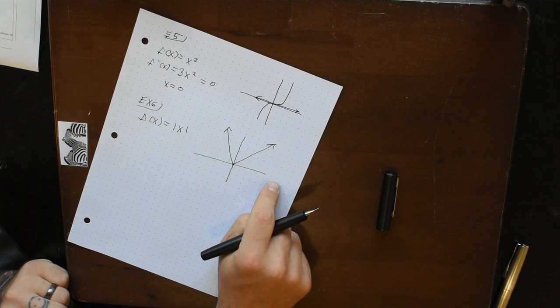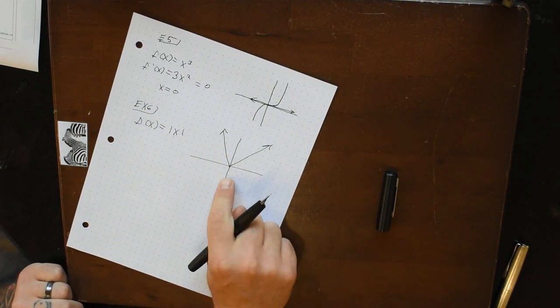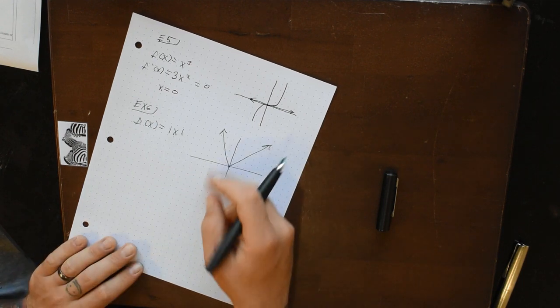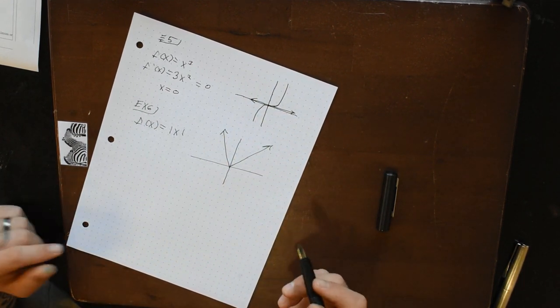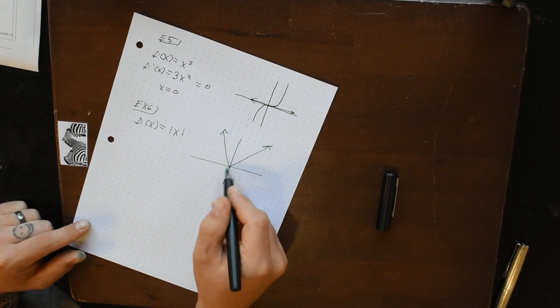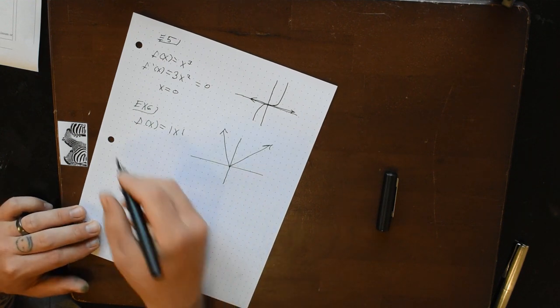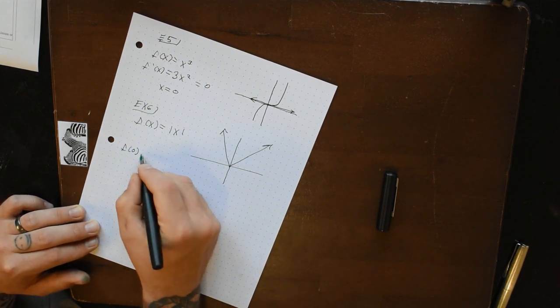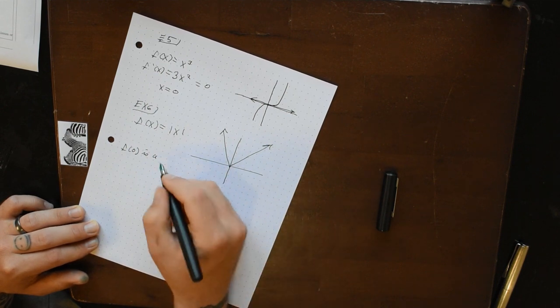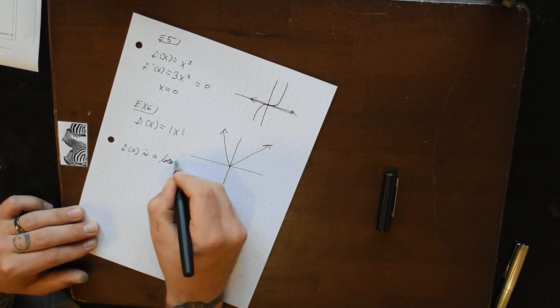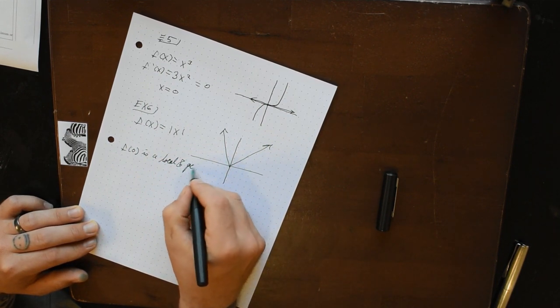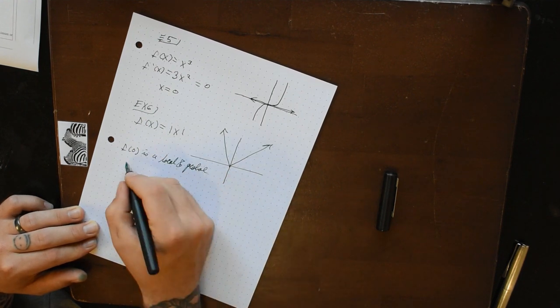So clearly, this function is not differentiable at 0. We'd have the limit from the left as h goes to 0 has to be equal to the limit from the right as h goes to 0. This function is not differentiable at 0, but f of 0 is both a local and global minimum.